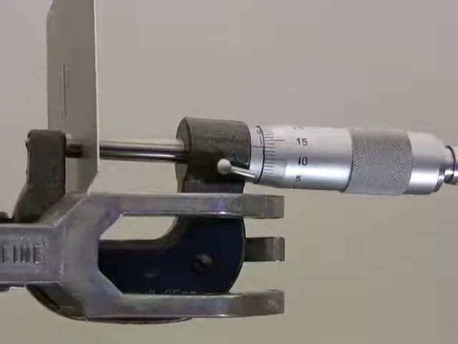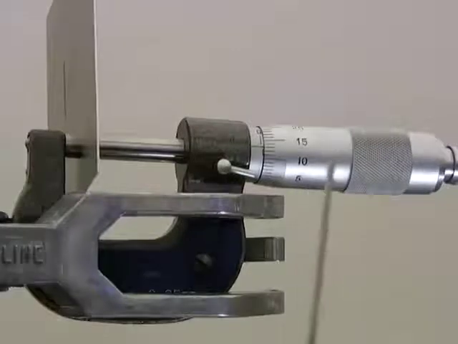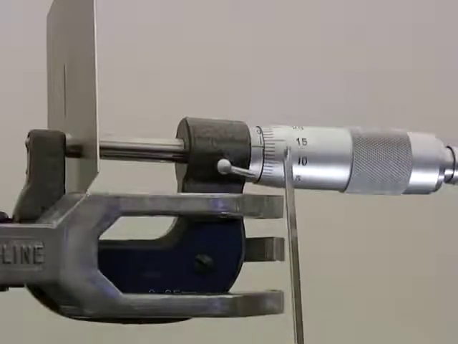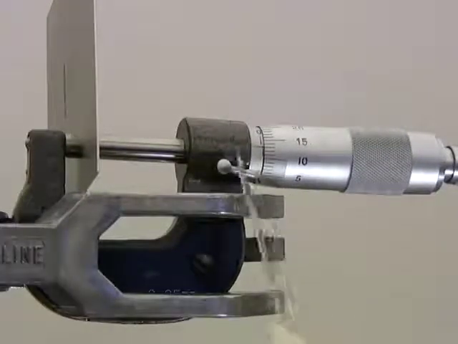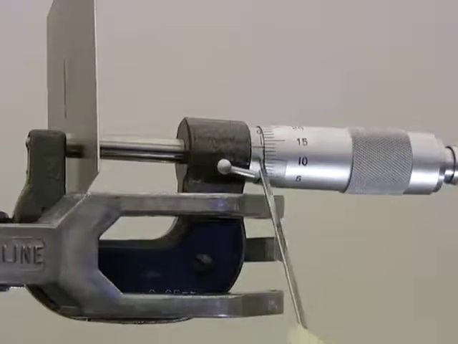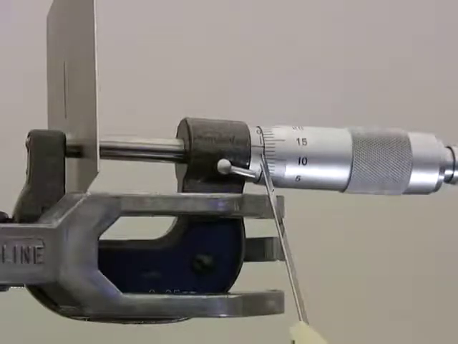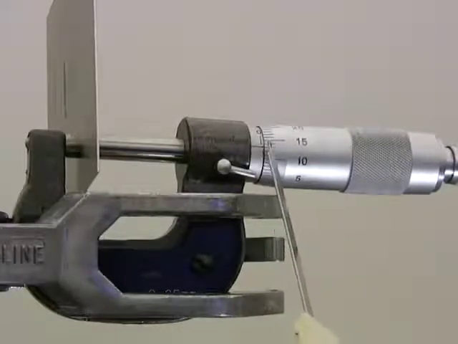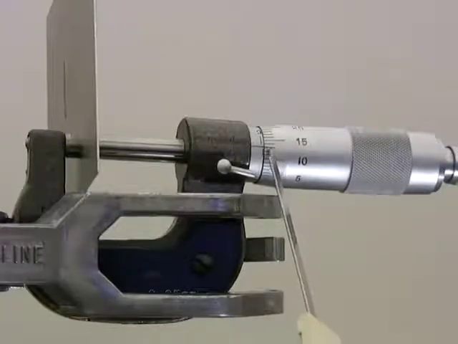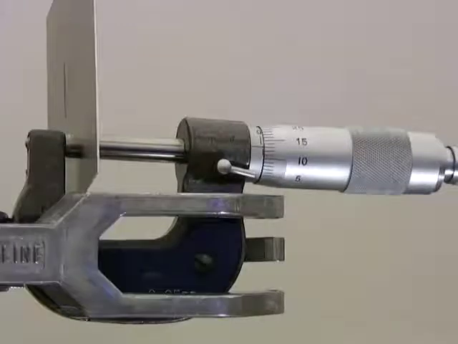Now, let me give you a clue here. You see, looking at the round scale, it's so small, that means the linear scale reading is 0.5. You see? So, linear scale reading is 0.5, the round scale reading is 13. Alright, I just give you one.